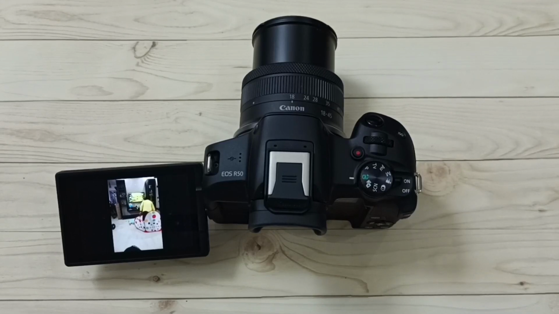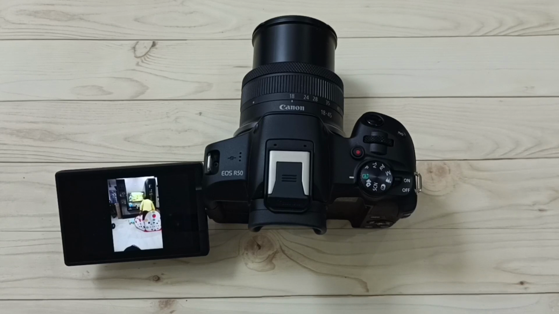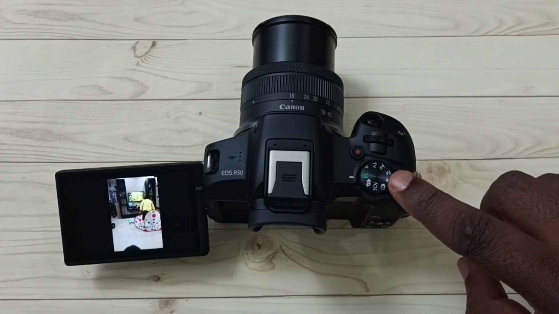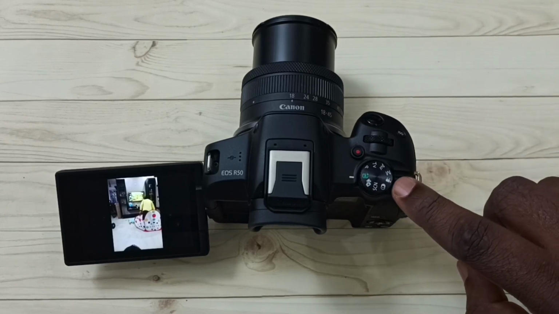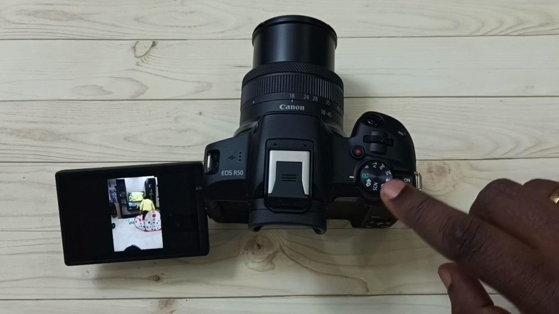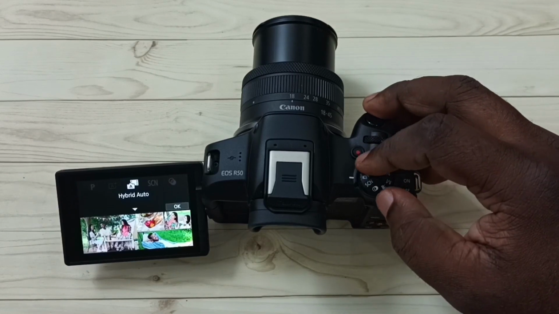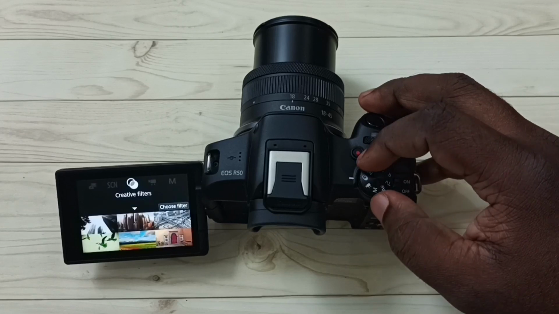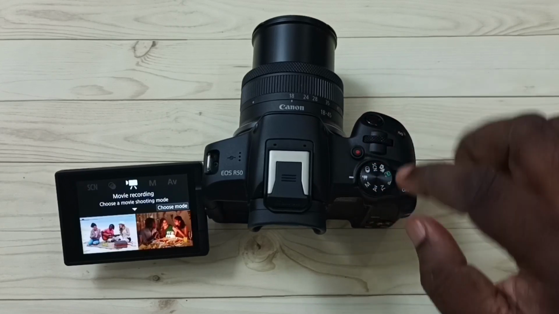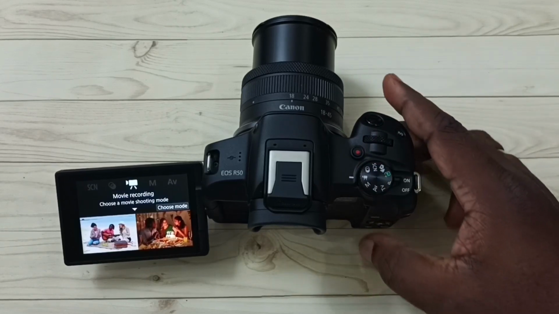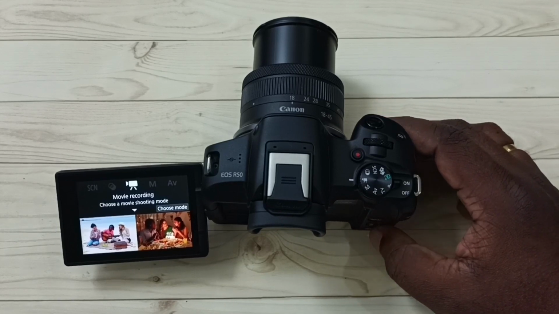Hi friends, this video shows how to record 4K video using this Canon EOS R50 camera. First, we have to select movie recording option using this mode dial. Just rotate this mode dial and select this movie recording option. Then we can choose mode if you want.